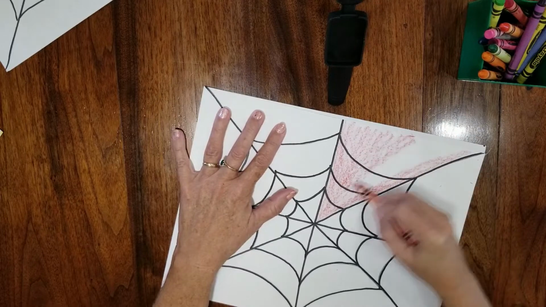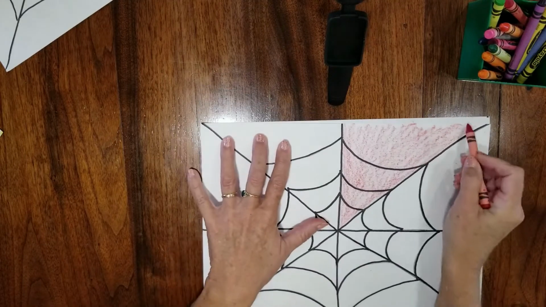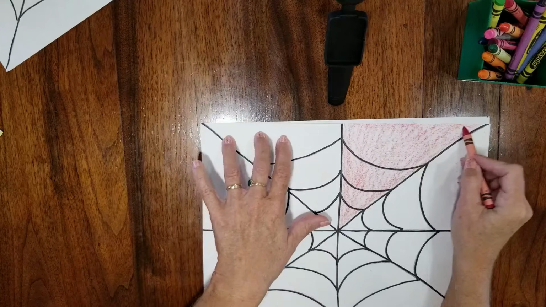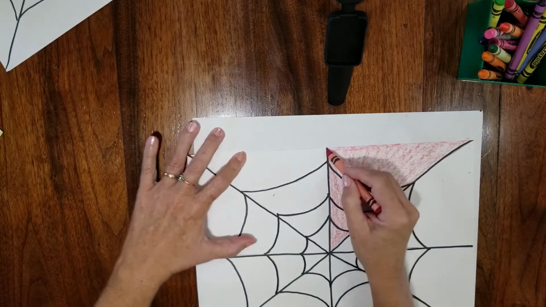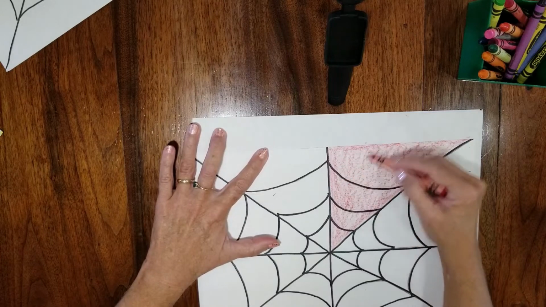Try to go in one direction as much as you can so it doesn't look all scribbly. And again, you might want to use that paper underneath so when you're doing around the outer edge, you're not coloring on the table.